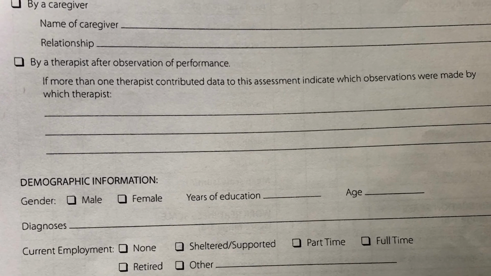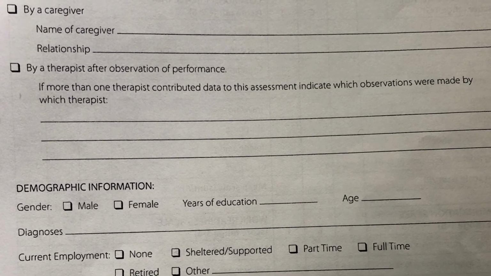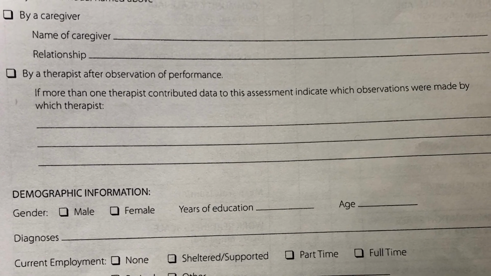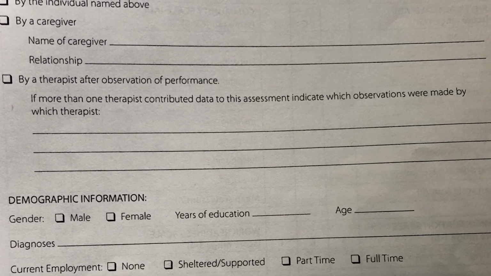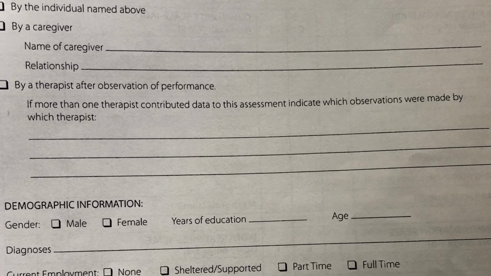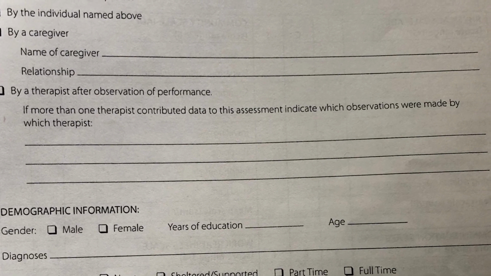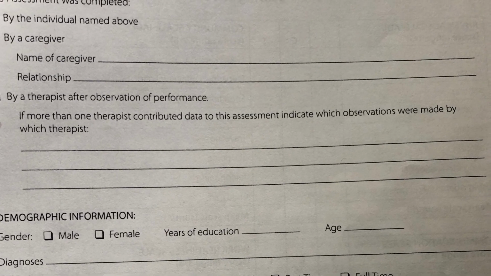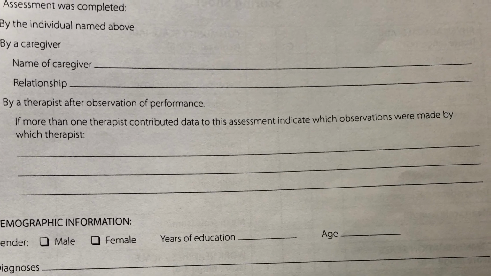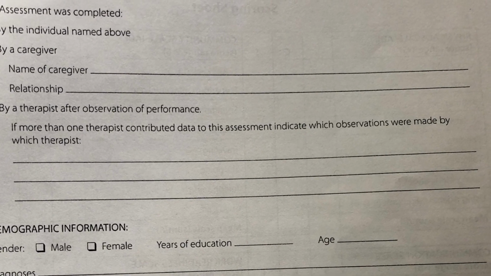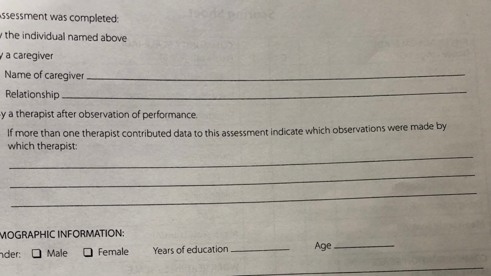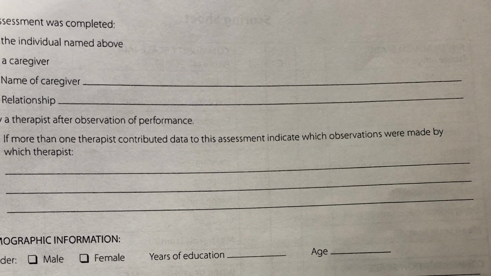Because this assessment looks into such a wide variety of occupations, it is likely that the assessment will be completed in more than one session, by more than one therapist, and in multiple contexts or environments. As I've demonstrated through client self-report and therapist observation, the assessment can be completed by more than one method as well.